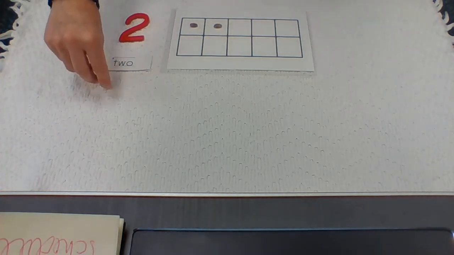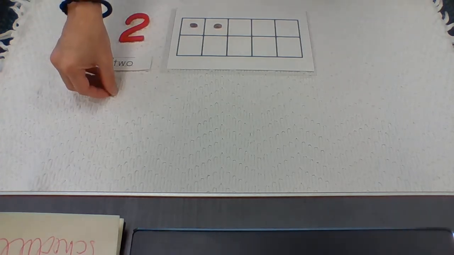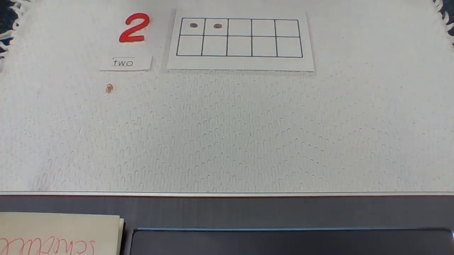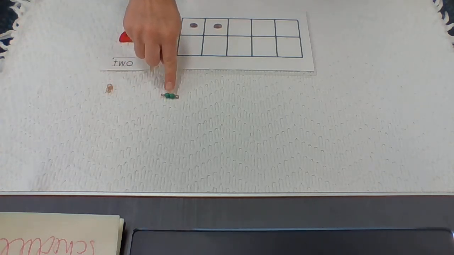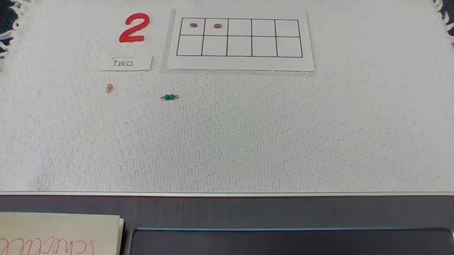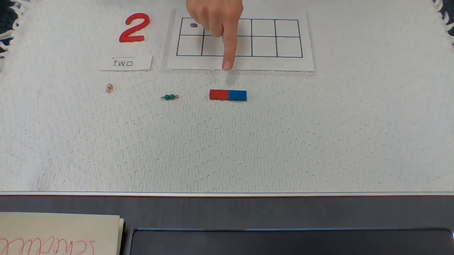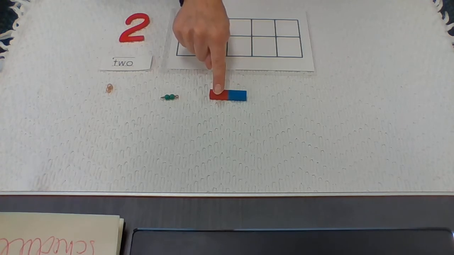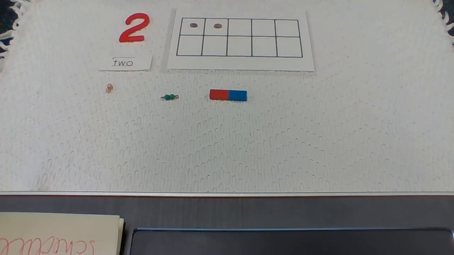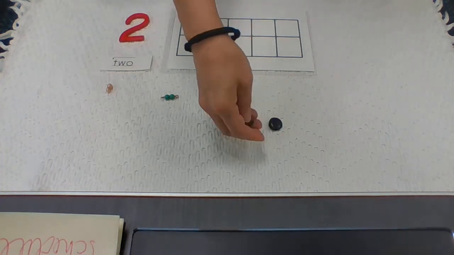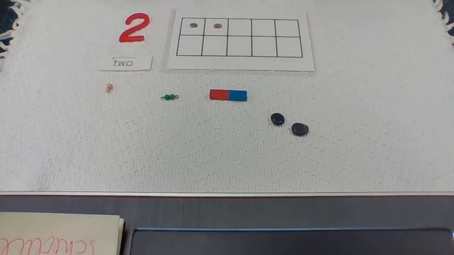Here's 1 golden bead, 2 golden beads, 2. Here's the 2 from the short bead stair. 1, 2. This is the number rod for 2. 1, 2. And finally, there are 2 rocks. And maybe those 2 rocks were found by the river. 2.